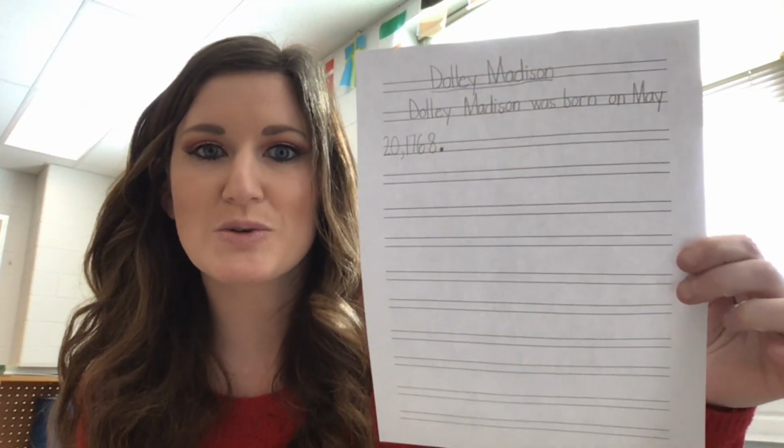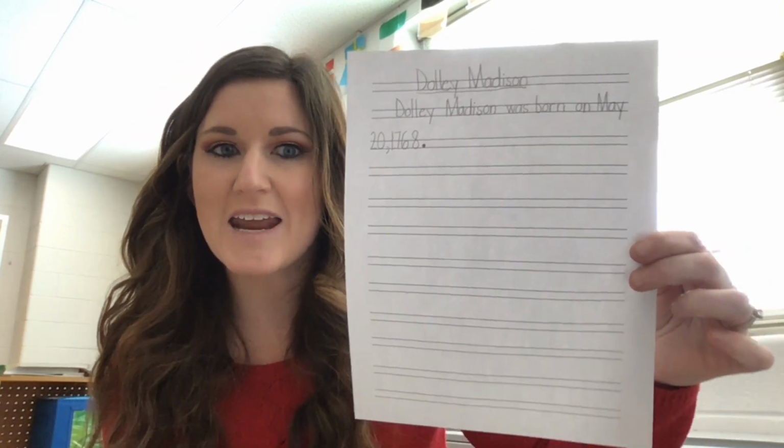We are not using colors on our biographical essay because we already did that in our organizer. That's why we used an organizer, so that we don't have to do it in our final writing. Doesn't that look like college writing? Oh my goodness. We are going to continue writing our essay this week, and then we will share when we're finished.